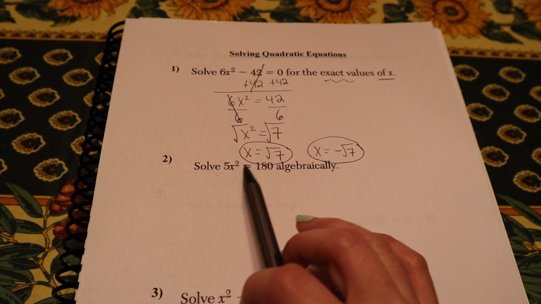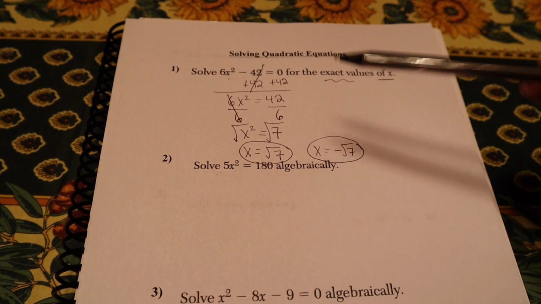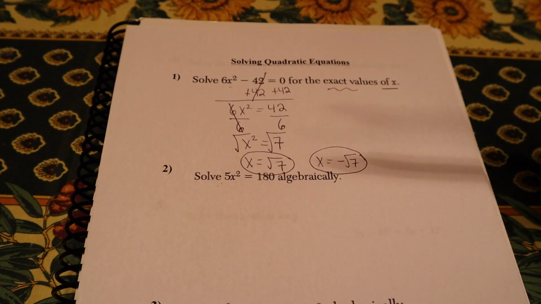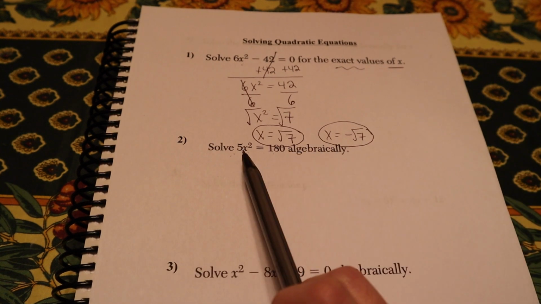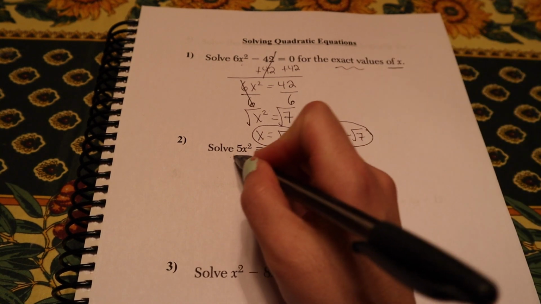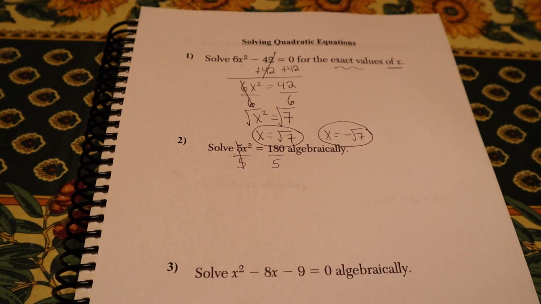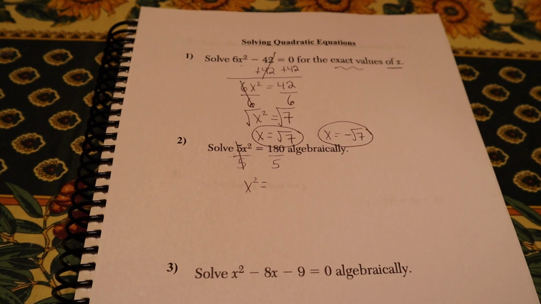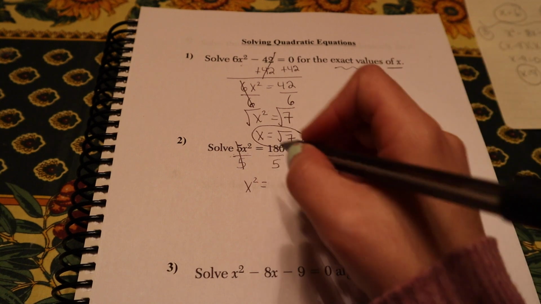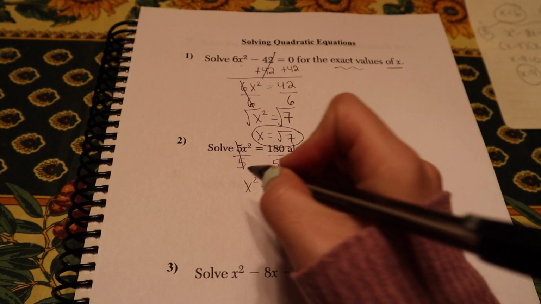Solve 5x squared equals 180 algebraically. So already one step has been taken care of for us. Our number term has been moved to the other side of the equation. So next, to get x squared alone, I'm going to divide by 5. This will cancel. Then I'm left with x squared equals, and we're going to do 180 divided by 5, which is 36.